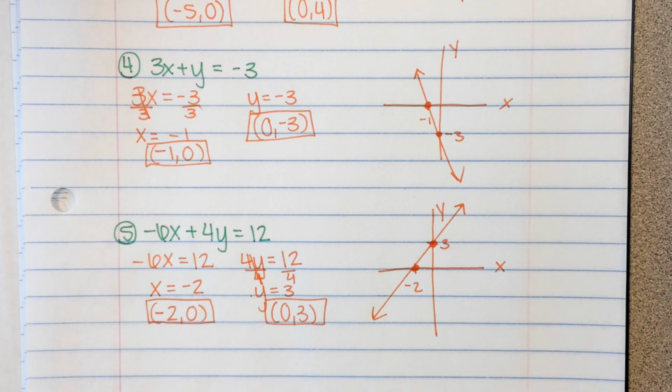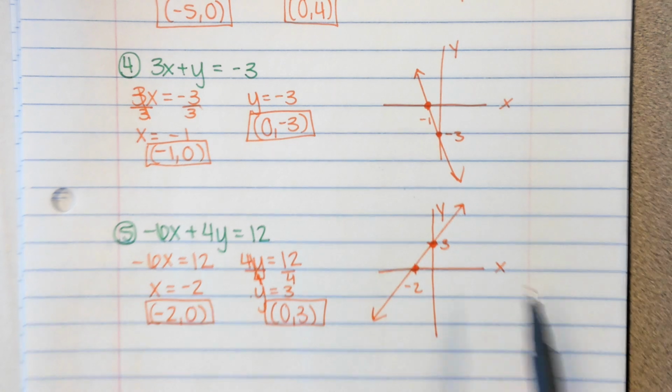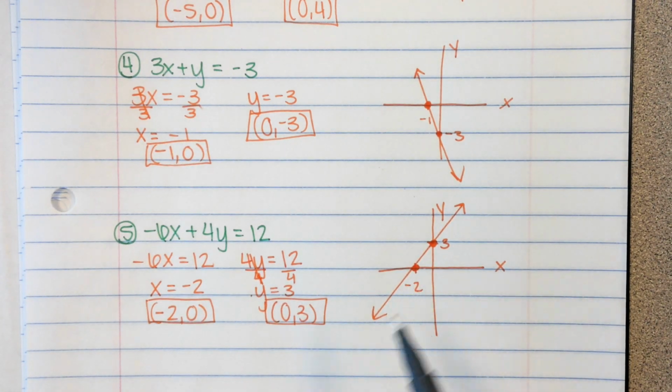Let's see. Did I? Yeah, that's right. Sorry. I was thinking that I wrote something down wrong, but I didn't. We're all good. So your y is 3. For this one, your x is negative 2. But like I was saying, your x isn't always negative. It could be a positive, and that's fine. These are just some examples.